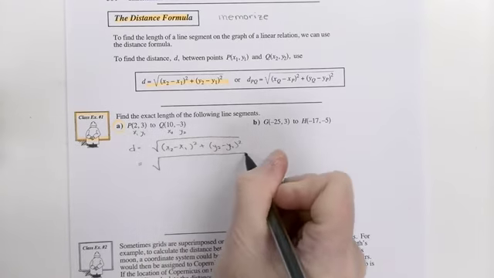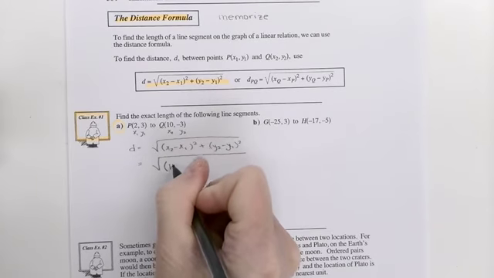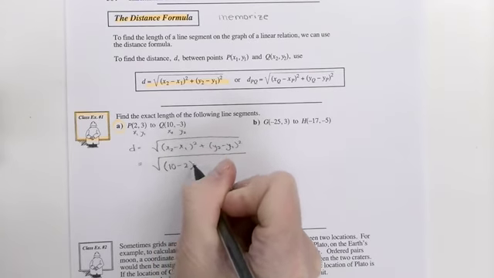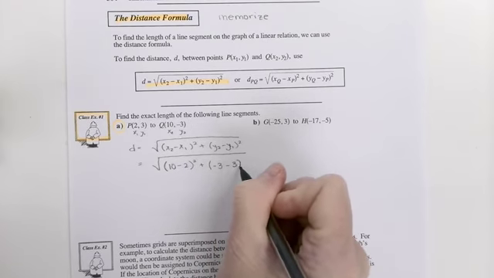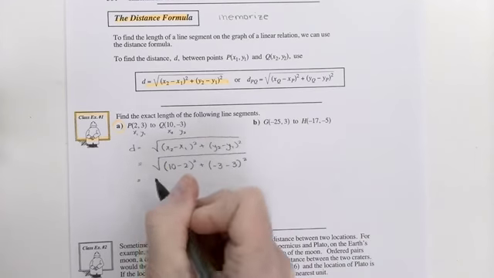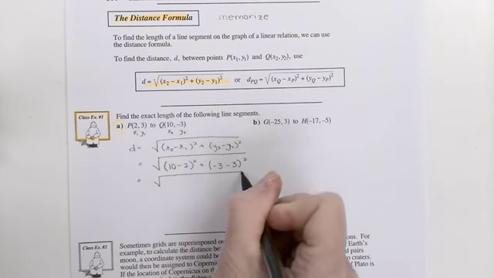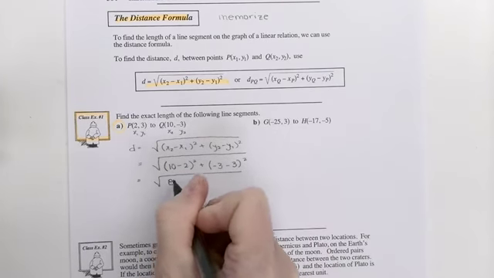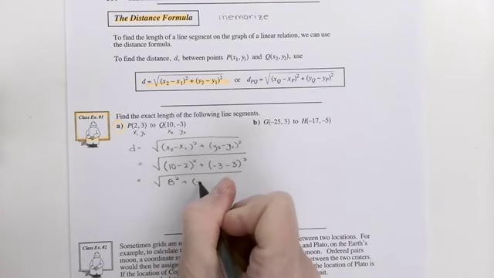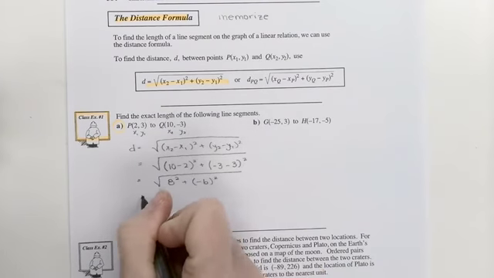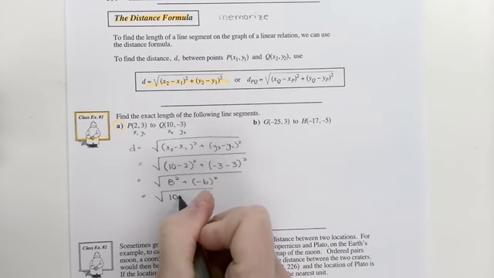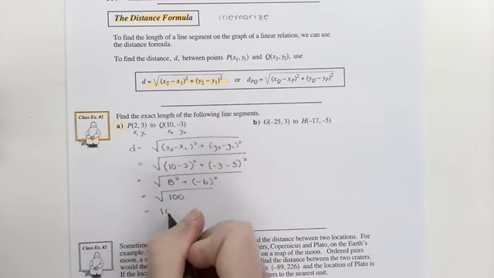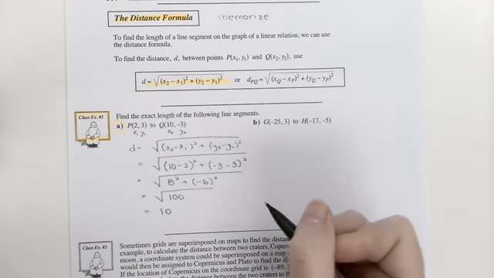So 10 minus 2 in brackets squared plus -3 minus 3 in brackets squared equals square root of 8 squared plus a -6 squared. So square root of 64 and 36 is 100, which equals 10 units. Isn't that a wonderful formula? Okay, that's what we're doing.